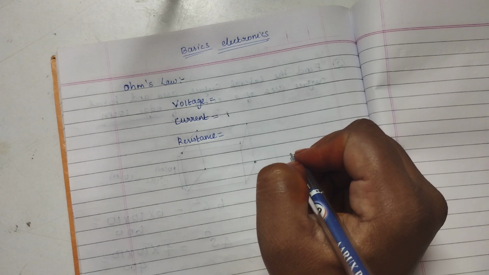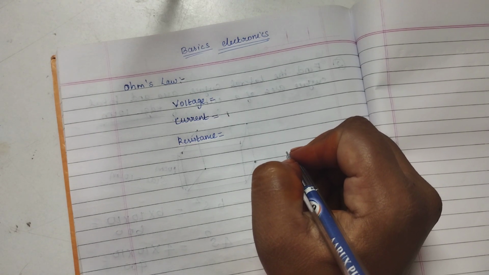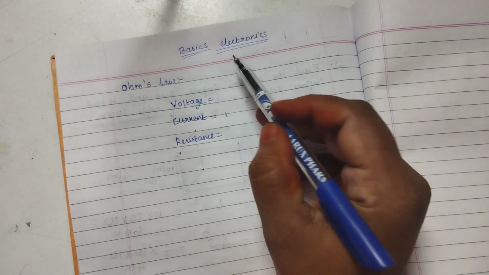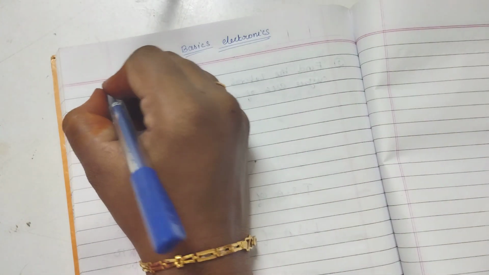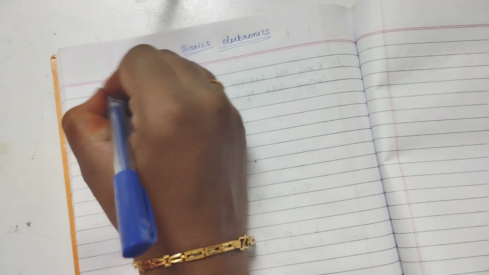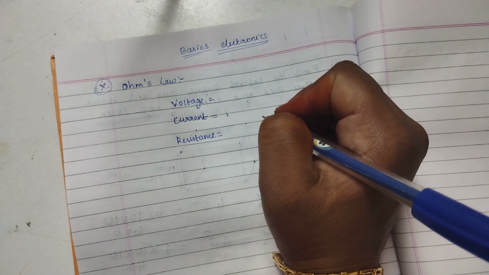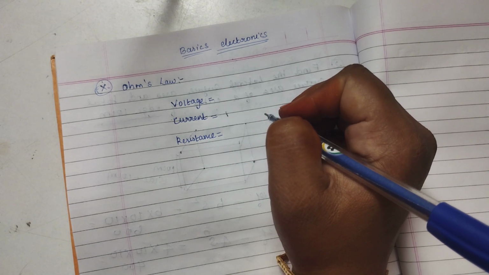So why am I saying this? Because Ohm's law is based on basic electronics. Ohm's law is very important to know while studying circuits and circuit analysis.